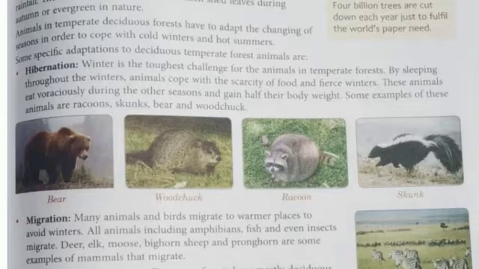These animals eat voraciously during the other season. दूसरे सीजन में, हॉट सीजन में क्या करता है, they eat vigorously, मतलब बहुत ज़्यादा खाते हैं, and gain half their body weight. डबल हो जाता है, जितना बॉडी होता है ना उससे डबल हो जाता है. Some examples of these animals are raccoons, skunks, bear, woodchuck. Look at the figure, photo. Bear, ये लोग खा खा कर इतना मोटा हो जाता है कि बाद में जब ये सो जाएंगे ना, तो this fat will be used as their food.